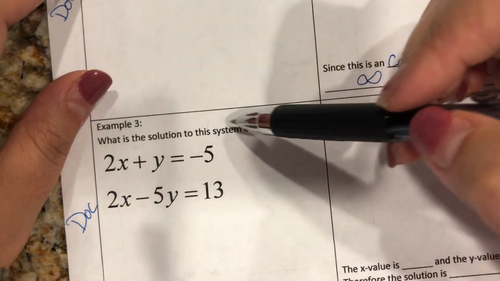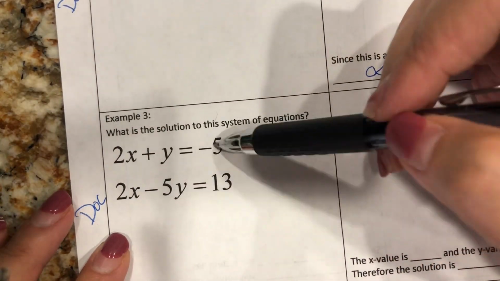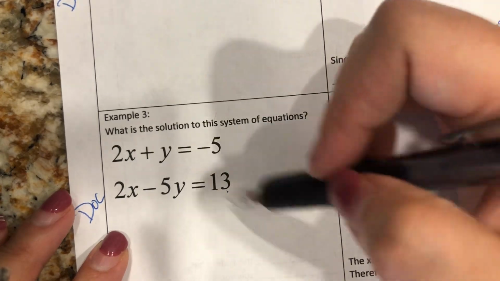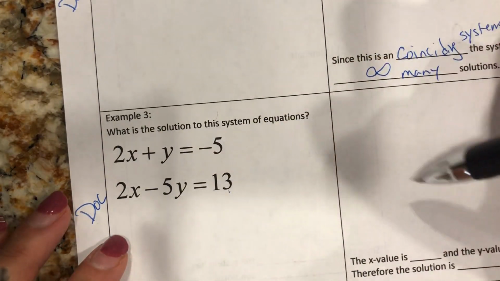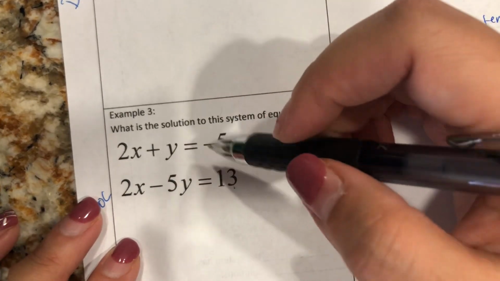All right, question 3. What is a solution to this system of equations? So I have two x's. Oh, they're different, and they're different. All right, so we're probably looking at one solution here. So what can I do?